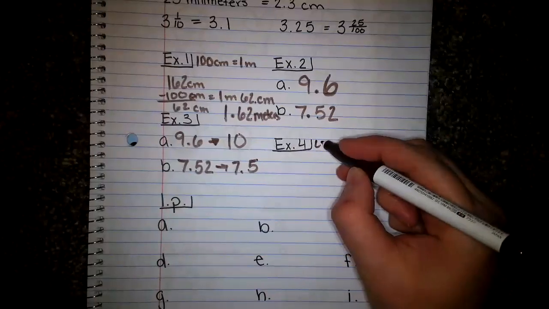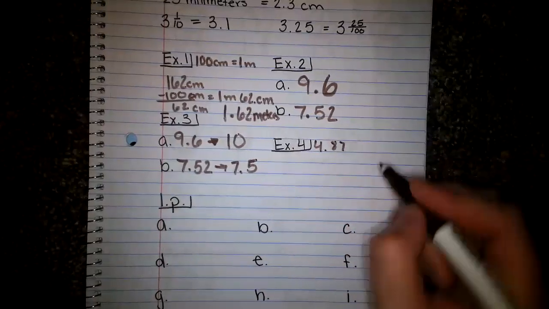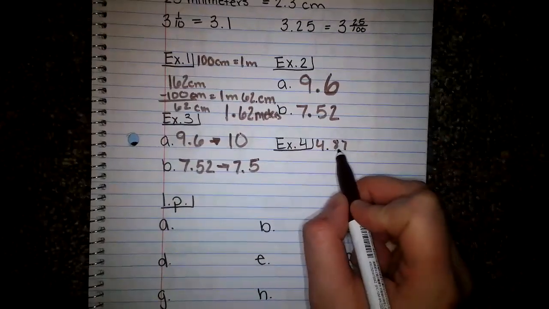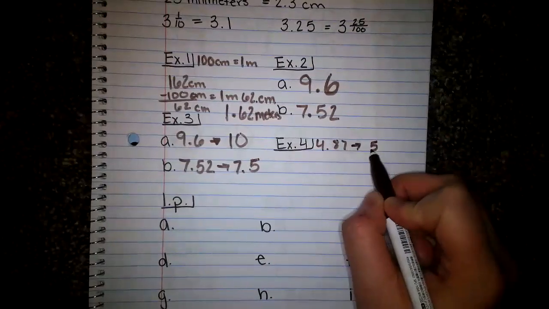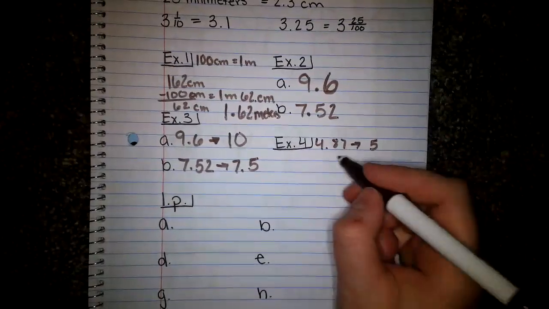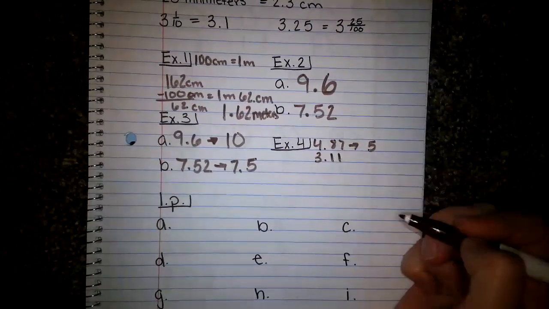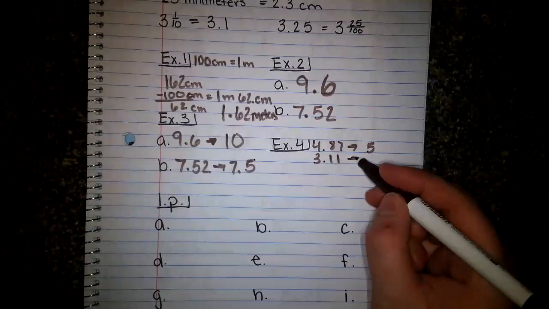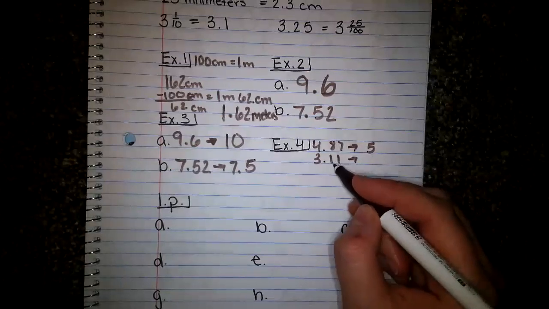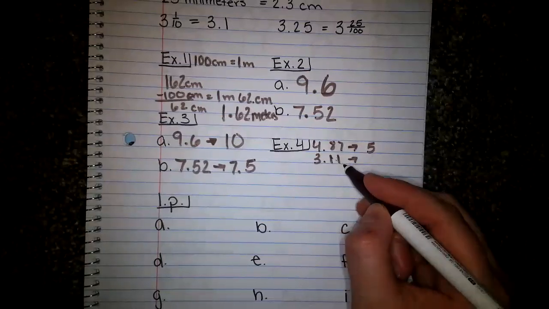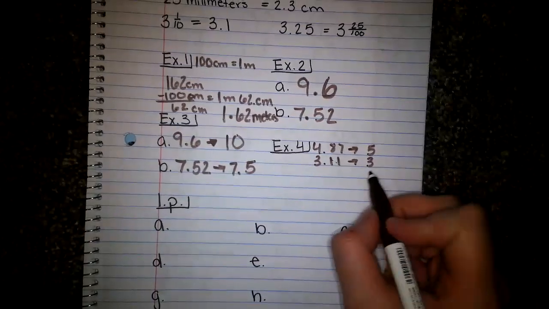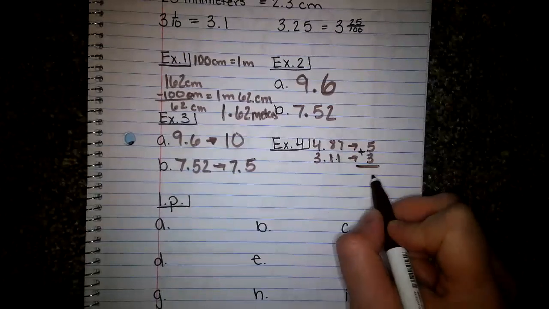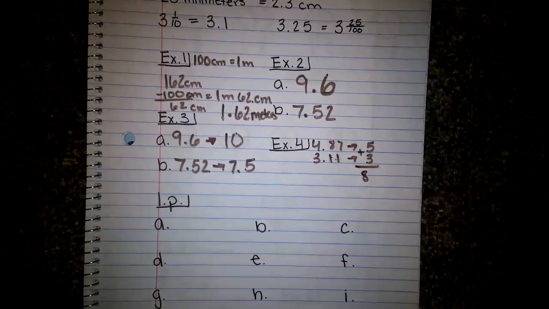We're going to round 4 87 hundredths to the nearest whole number. So I have 4 87 hundredths. Both these numbers are 5 or greater, so I'm actually going to push this whole number up to 5. And then we're going to round 3 11 hundredths. Now both of those are not bigger than a 5, so I'm actually going to just let them go and keep it a 3. Then I'm going to add 5 plus 3 is 8.